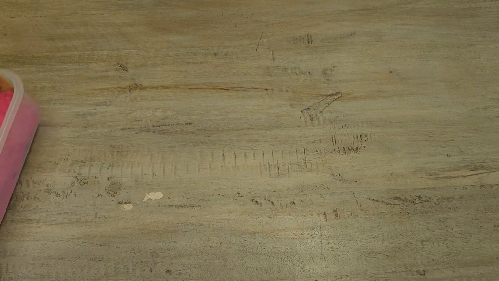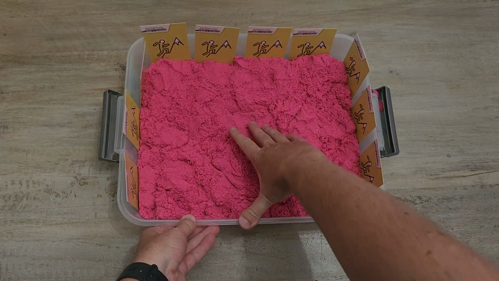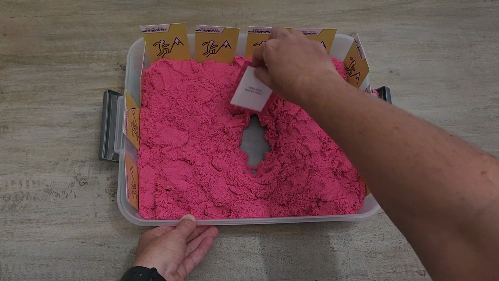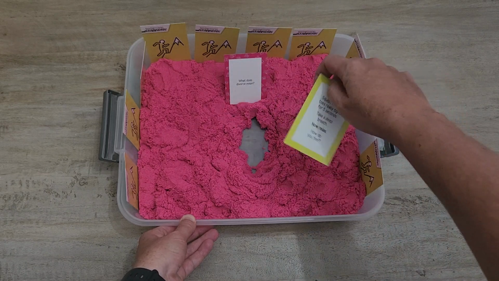Sometimes this can be especially engaging if the therapist has access to a sand tray. Again, on the client's turn, they can find their processing card, and after they answer their processing card, the therapist would choose a regulation card.